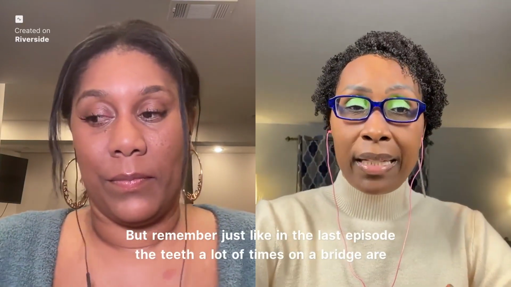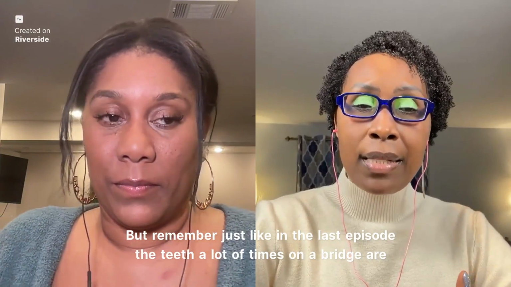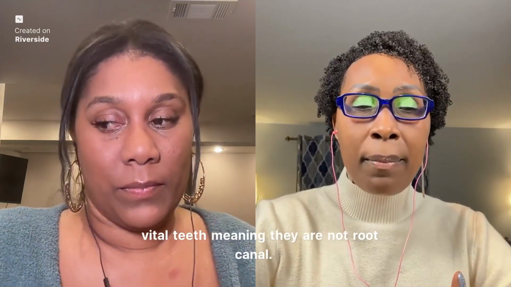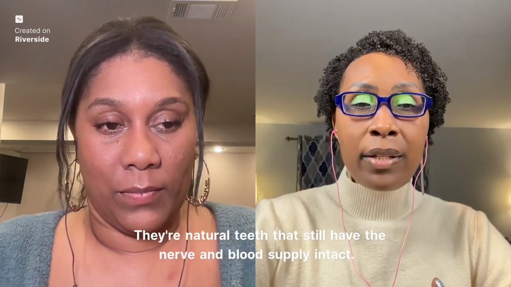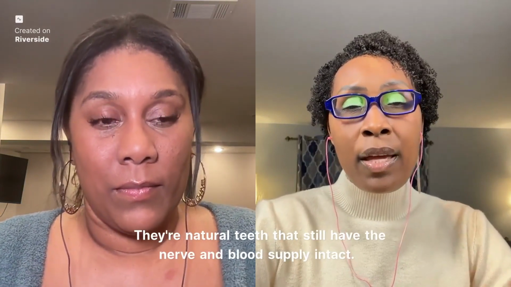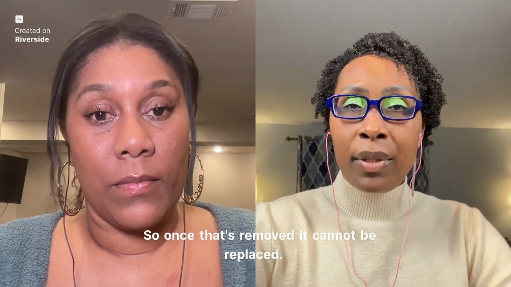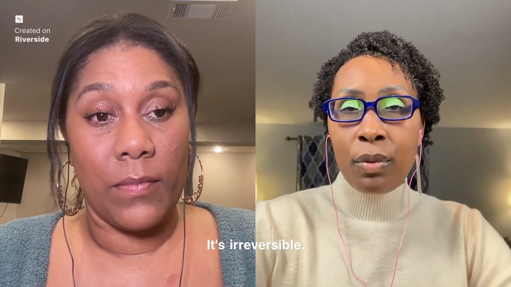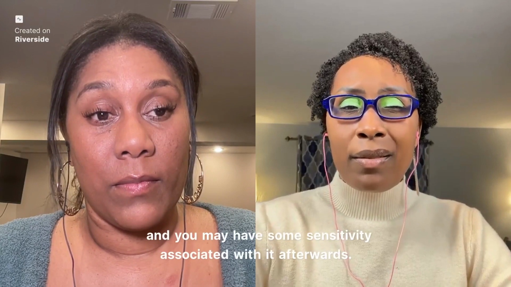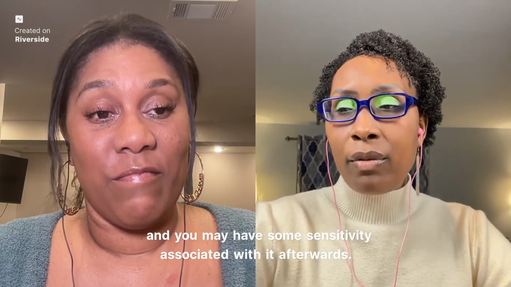But remember, just like in the last episode, the teeth on a bridge are a lot of times vital teeth, meaning they are not root canal. They're natural teeth that still have the nerve and blood supply intact. So once that's removed, it cannot be replaced. It's irreversible. And you may have some sensitivity associated with it afterwards.